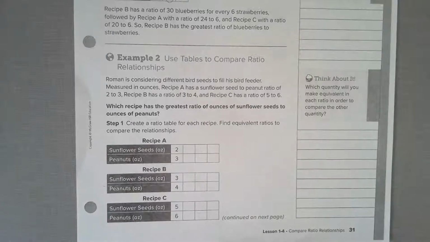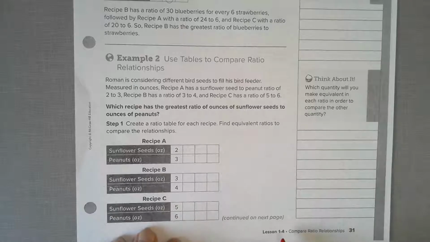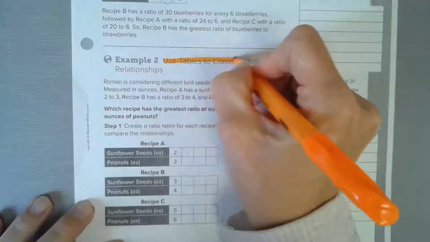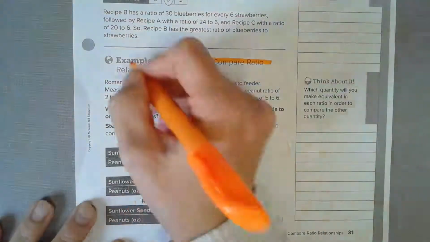Hi, 6th grade. I realized I wanted to do one more problem with you in lesson 1.4 on page 31. I want you to look at example 2 where you use ratio tables to compare relationships.